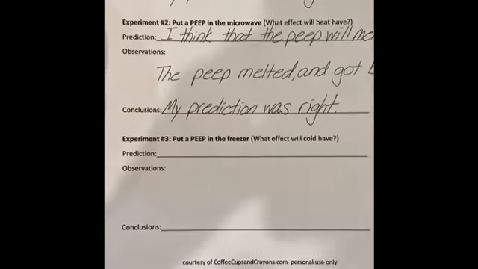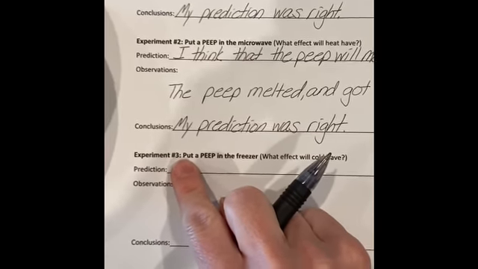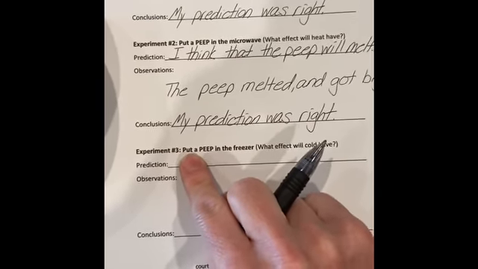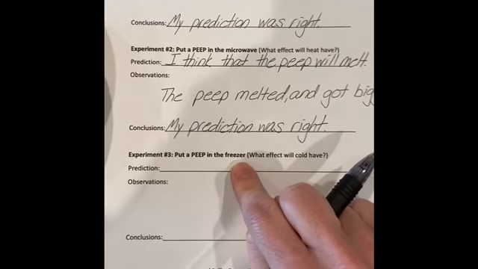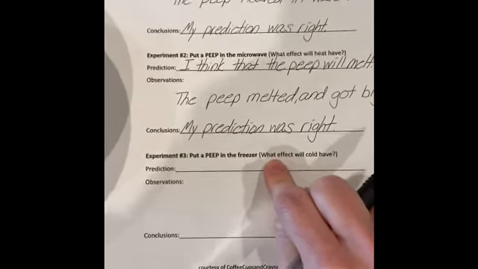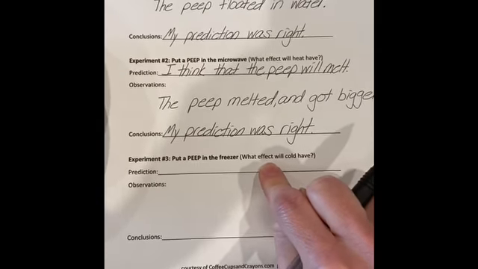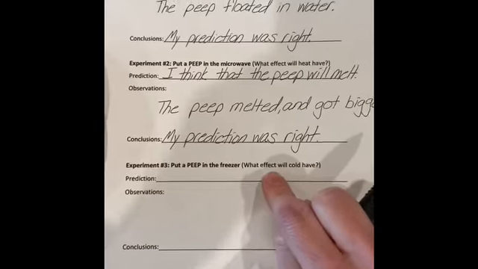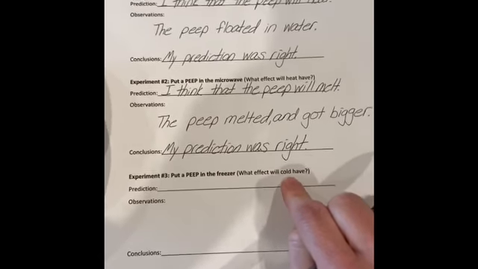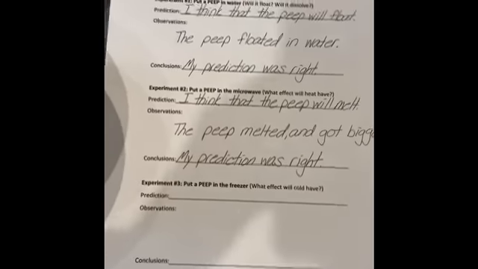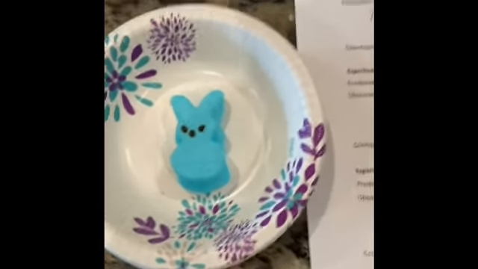All right, here we go, kiddos. Moving on to our last peep experiment for the day. The directions say to put a peep in the freezer. Ooh, this will be fun. What effect, ooh, there's that vocabulary word again. What does effect mean? Yeah, what will happen to the peep when we put it in the cold environment. So what will the cold freezer do to our little Peep over here?